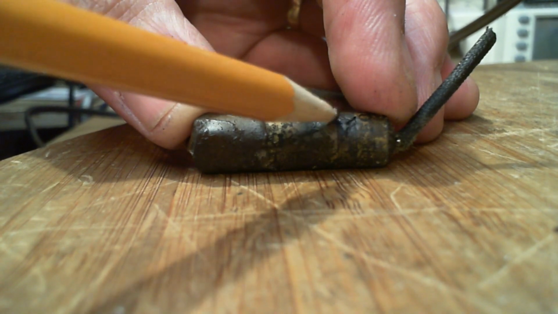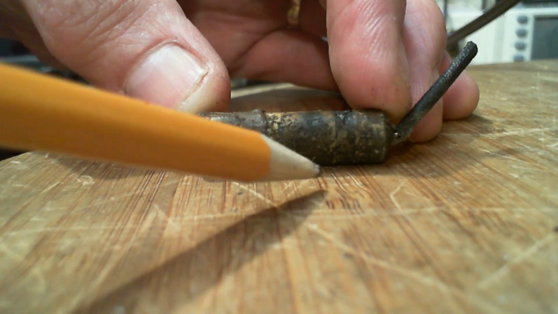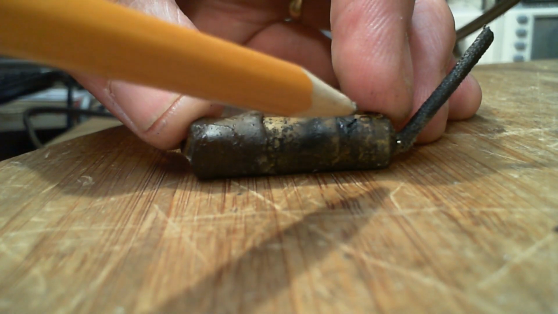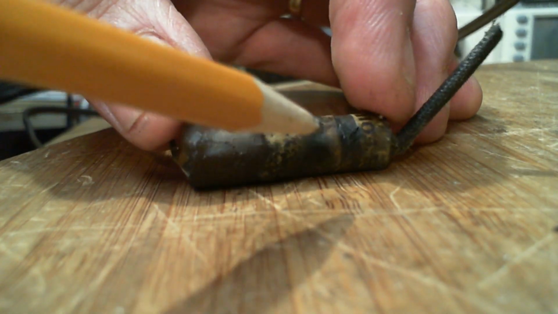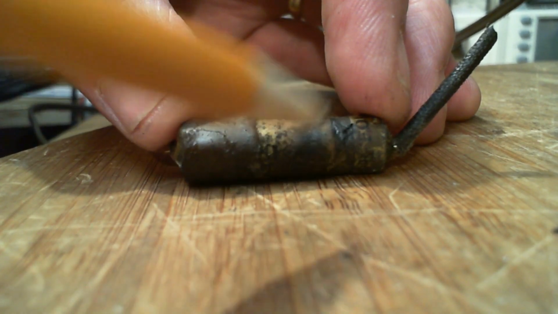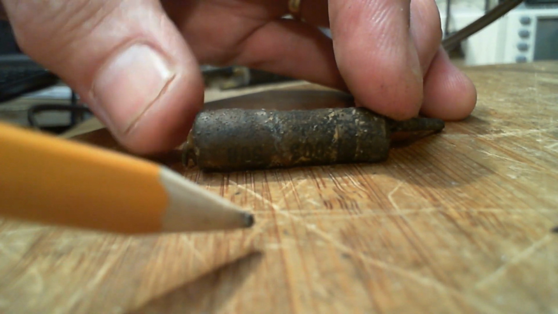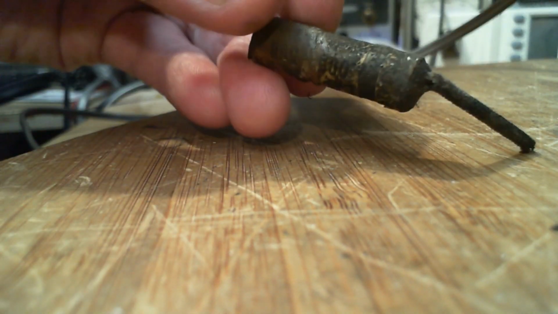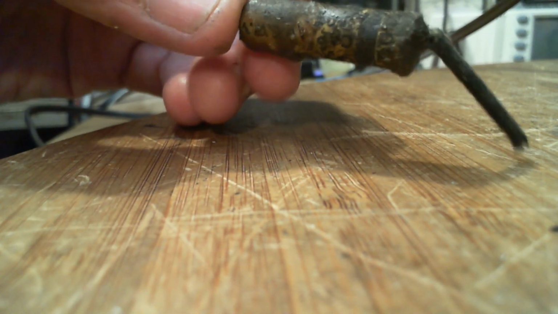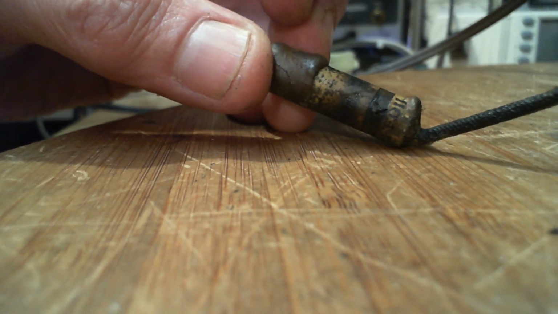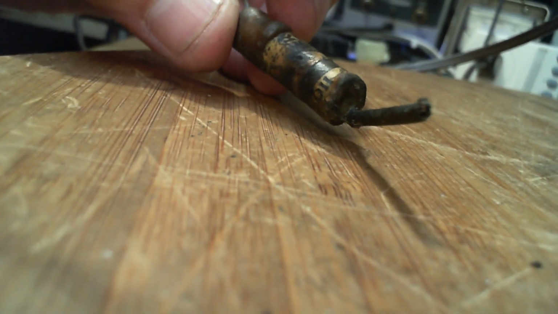Right in there, you can see what looks like carbonized tracking right through here, burning things up, punching holes in it. Wow. Now this was in the radio like this, and this damaged part is pretty much in contact with the coil that it was near.